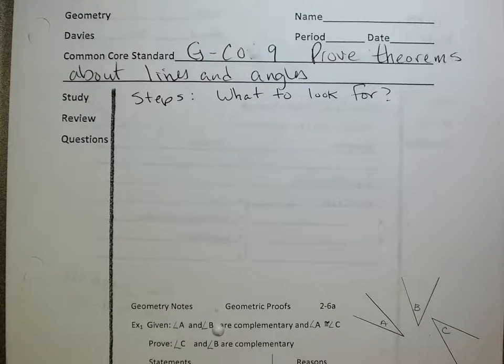Okay, now what do you look for? So there's some really easy things that are going to help you with proof. So when I look at a proof, I look at a couple of things.